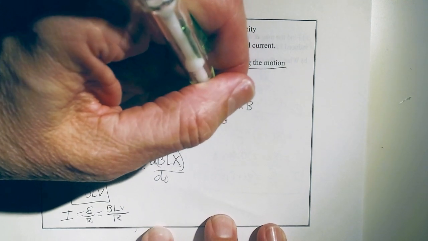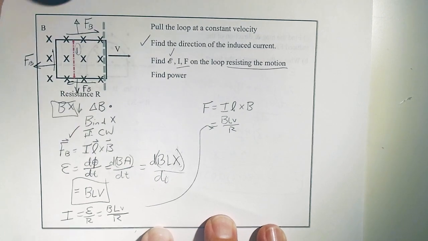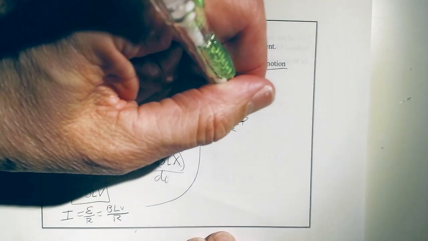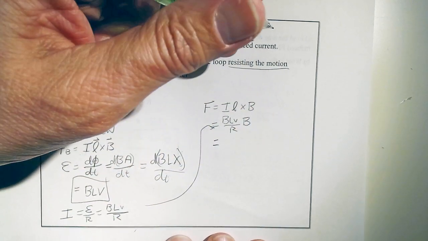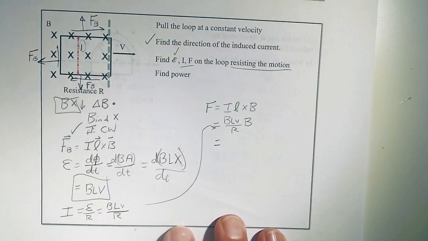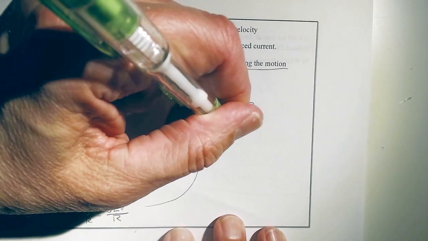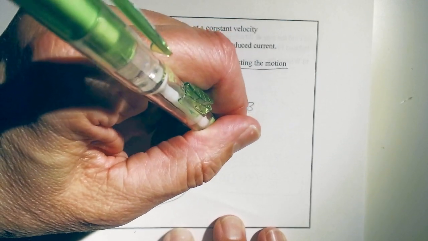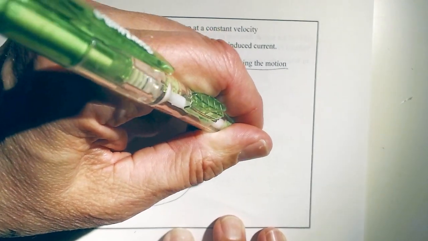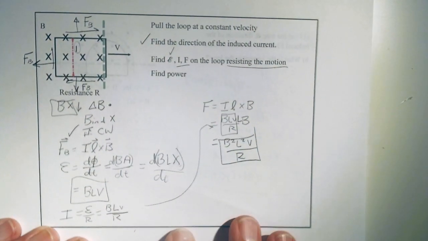I is BLv over R, cross B at right angle. I'm missing an L there. There's my L. So there's my I times L times B, and you end up with B squared L squared v over R. That's the force resisting the motion.